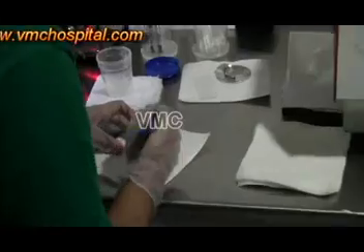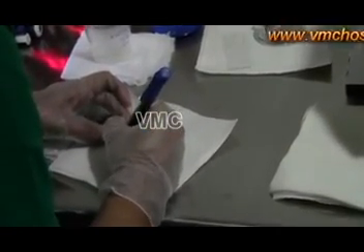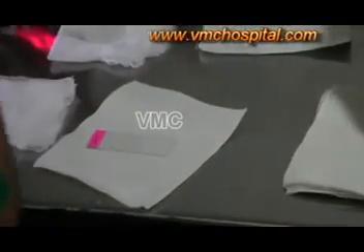For morphology, a pre-identified slide is used and a drop of semen sample is smeared and kept for air drying. A thin smear is made.